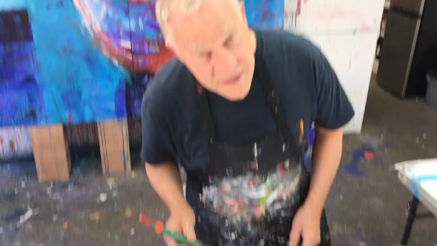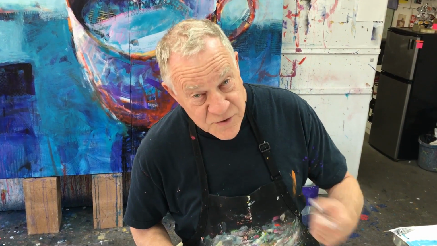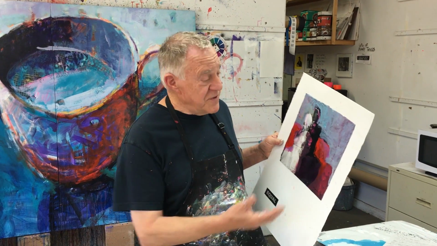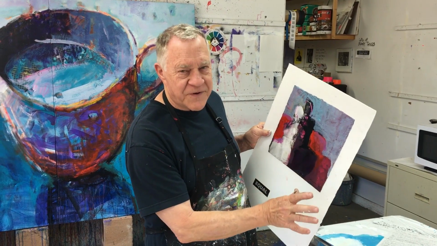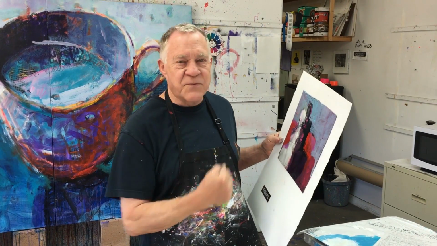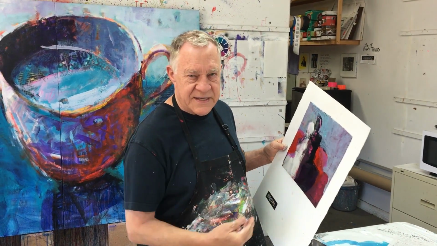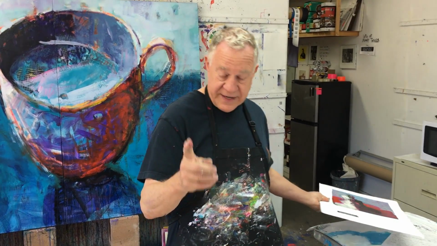Then we let that dry, and then I'll show you how I start this Soulmate series. So this is my initial sketch of a couple soulmates sitting on a sofa. When I saw that, I said, yeah, that's what I want to do more of. So this was just an idea I had several months ago. Here's how I get started.